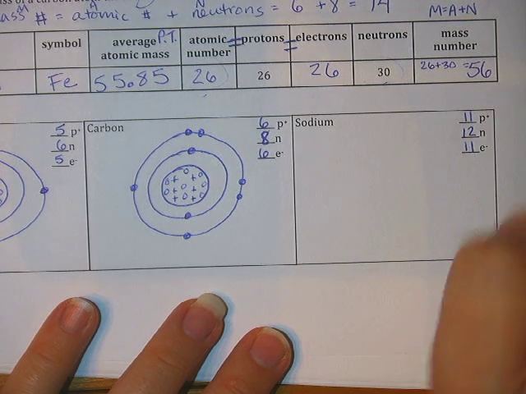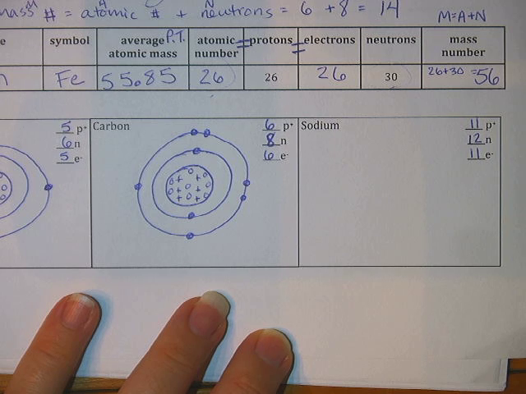Remember to use your periodic table to figure out how many protons and electrons you need.